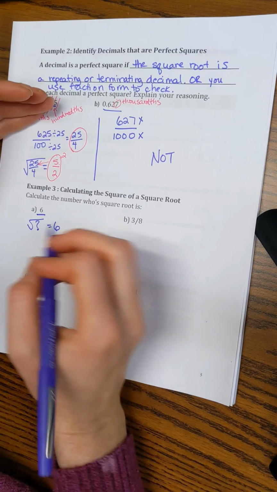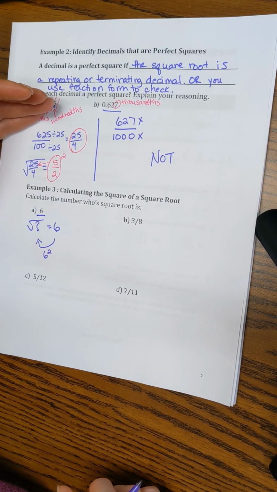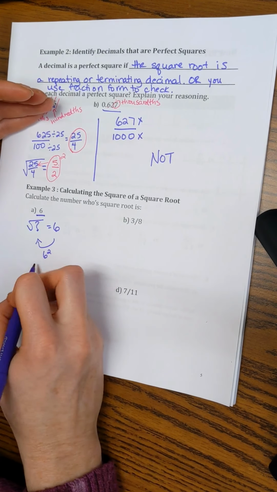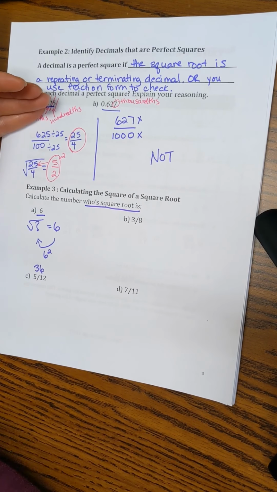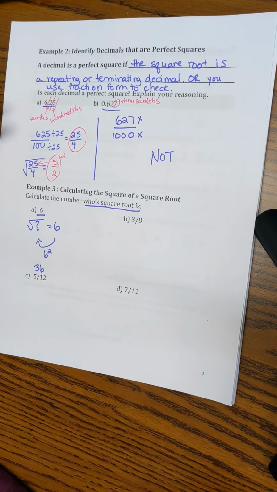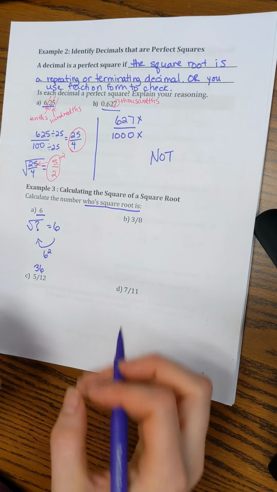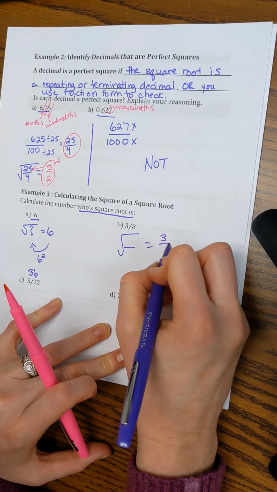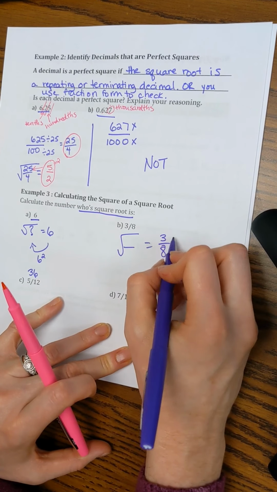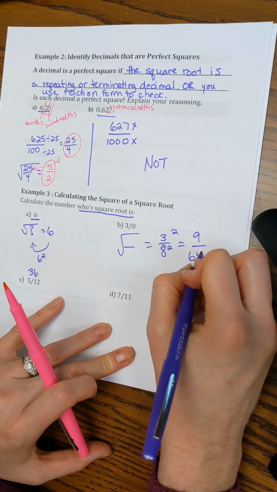You know how I said we have opposite operations? We can then go backwards and do the opposite operation, which is squaring. And that will give us the number whose square root is. So sometimes students get a little bit flustered with this wording, but be careful to not get overwhelmed by it. Just think, what does that mean? We've square rooted a number, and this is what we've got. We square rooted some fraction, and we got square root 3/8. Well, then we got to go backwards and square it to find out what number that was, which is 9/64.